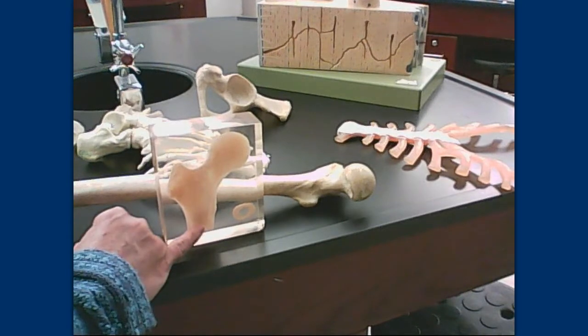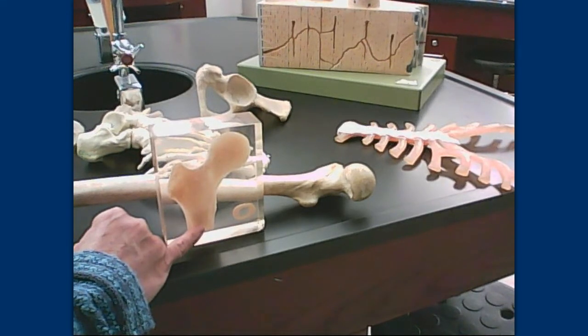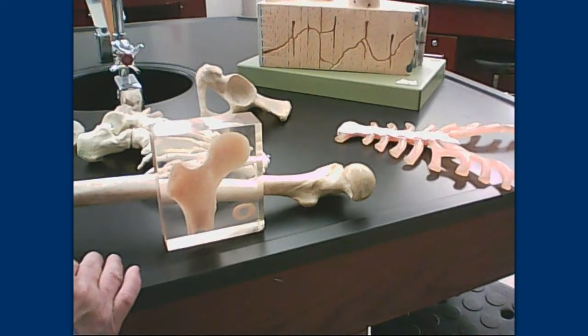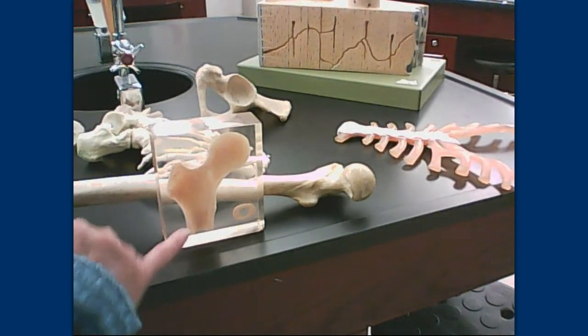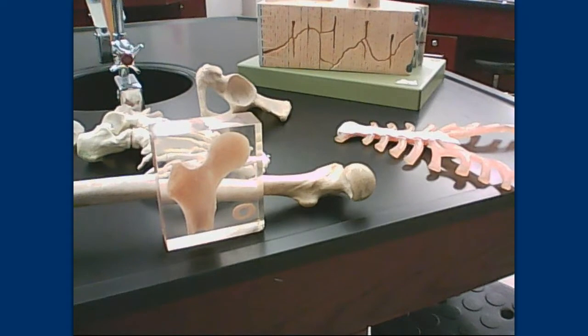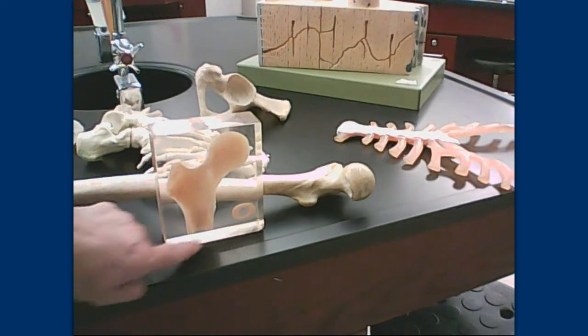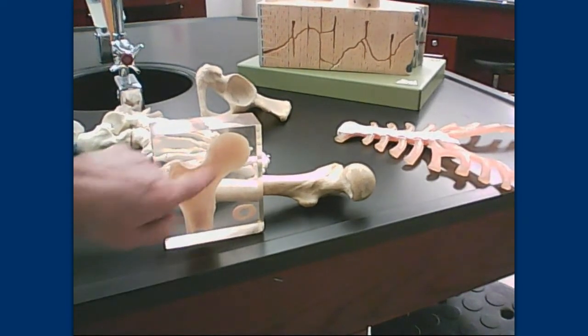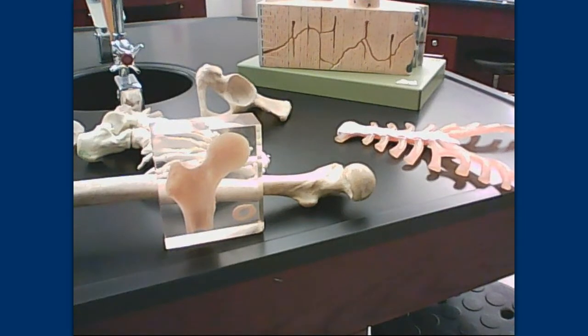But in the bone of an adult, there is yellow marrow in the medullary cavity. Yellow marrow is responsible for fat storage. Okay, so we need a way to store excess adipose tissue, so that's where it's stored, in that yellow marrow. Now that's in the medullary cavity. In the spongy bone, there's going to be red marrow.